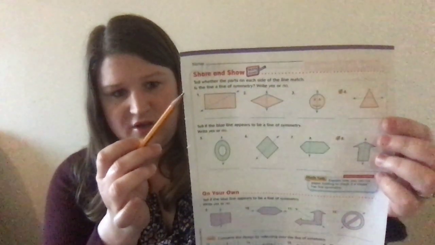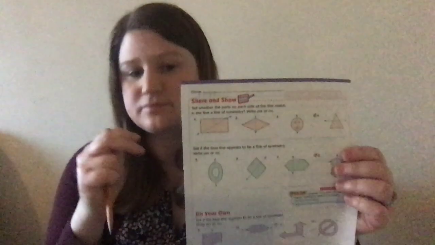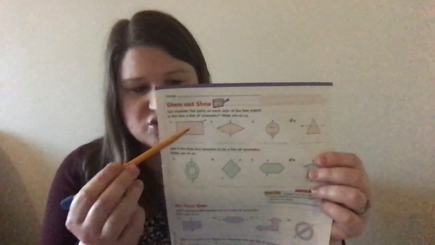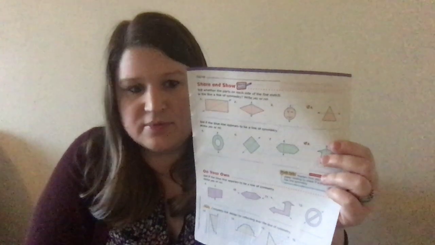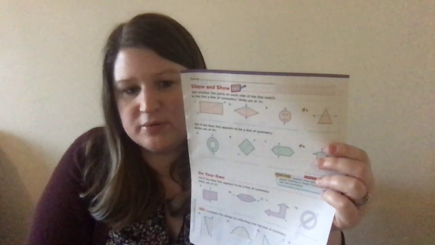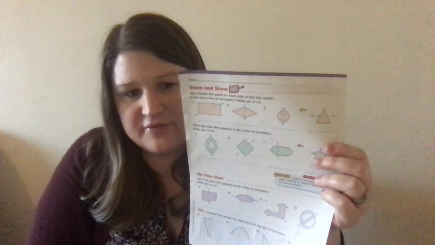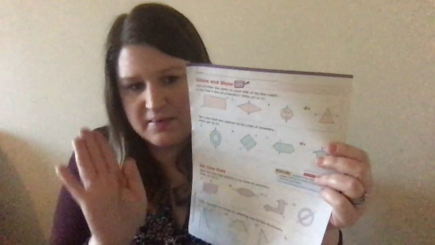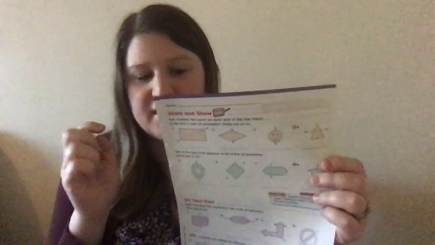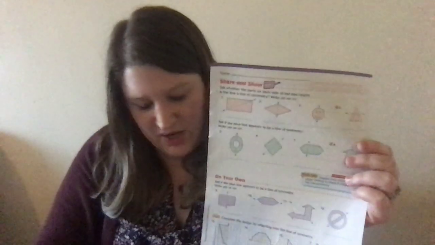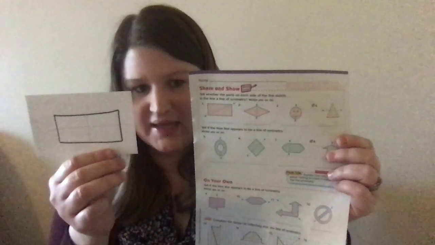So I'm going to look at the directions at the top. It says, tell whether the parts on each side of the line match. Is the line a line of symmetry? Write yes or no. Now I want to explain this to you because it's asking you, look where they drew the line for each of those objects, those blue lines. Where they drew the blue lines, could you fold in half and both sides are the same if you fold it?